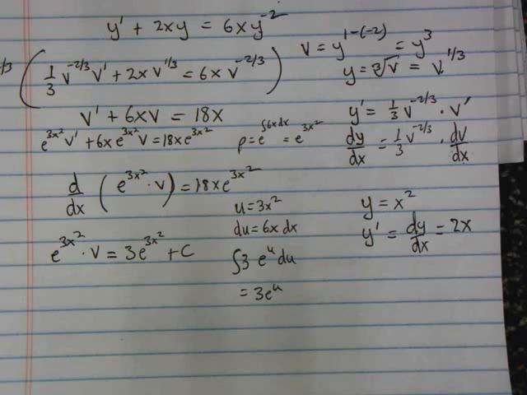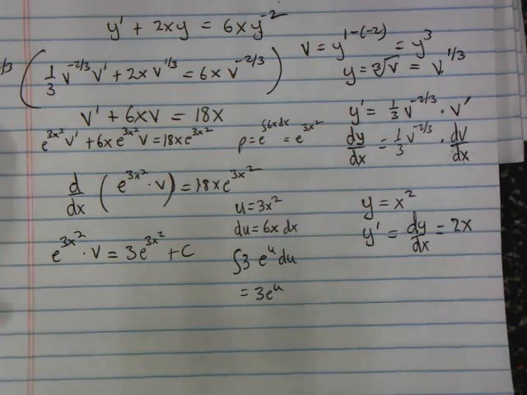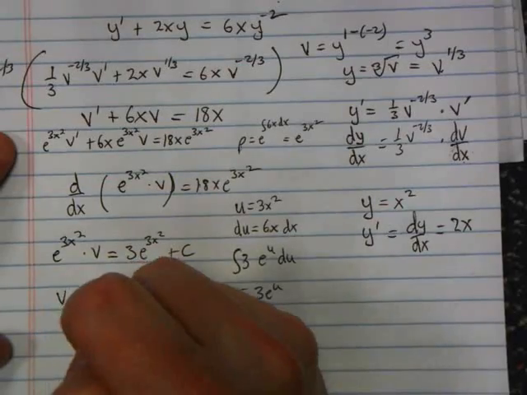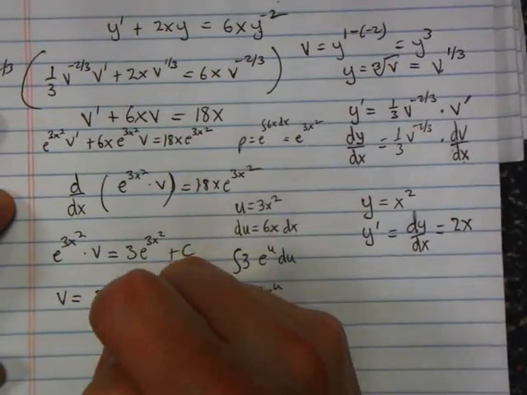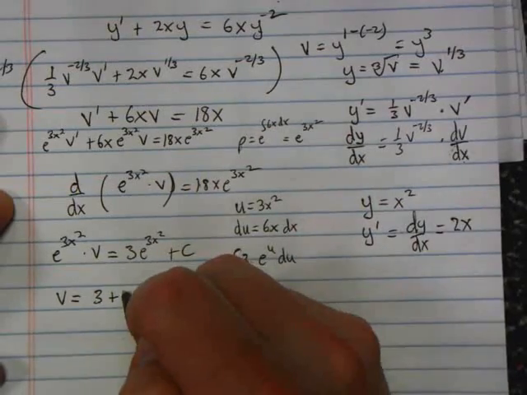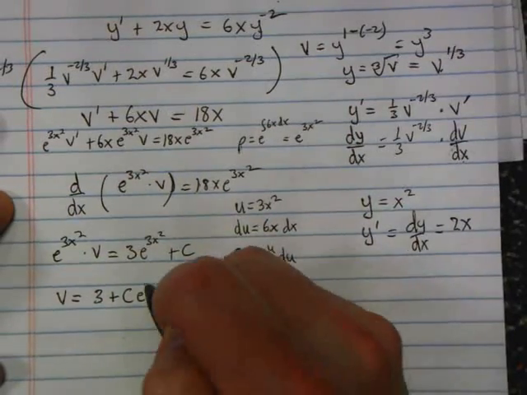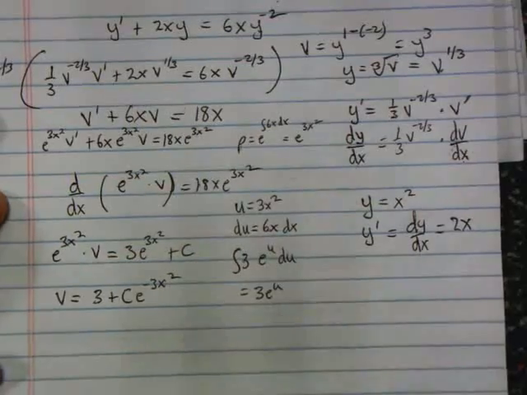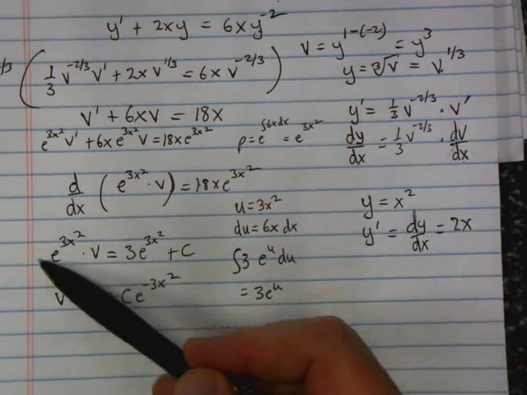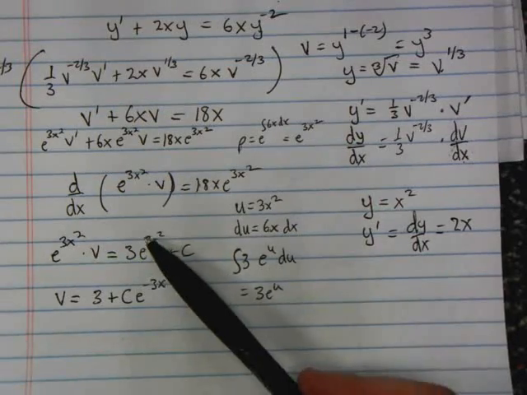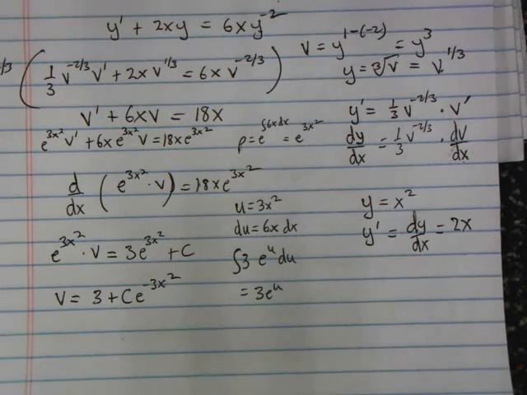V is 3 plus c e to the negative 3x squared, because I multiplied both sides by e to the negative 3x squared to get rid of that e to the 3x squared. Reduced with that one's left over.